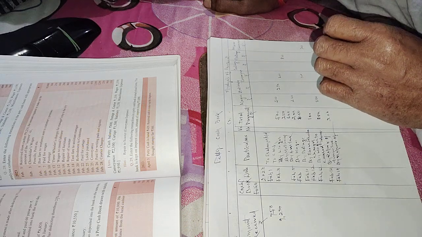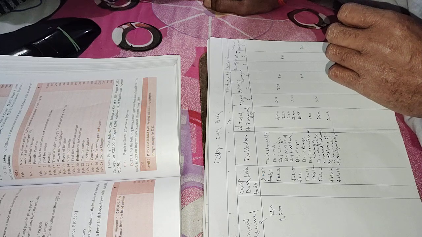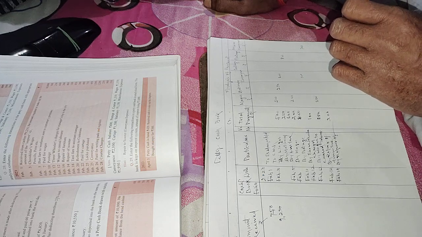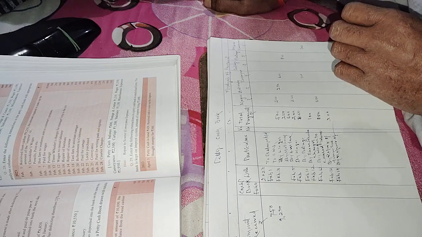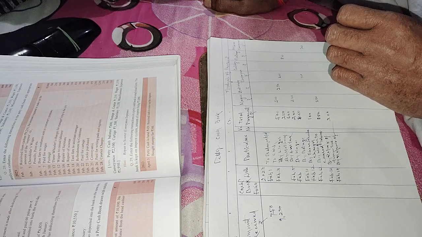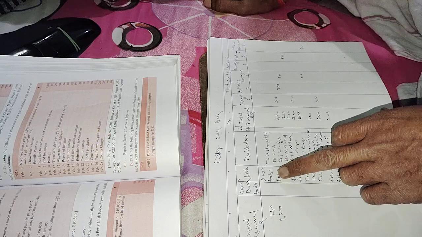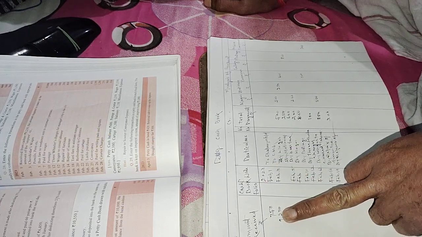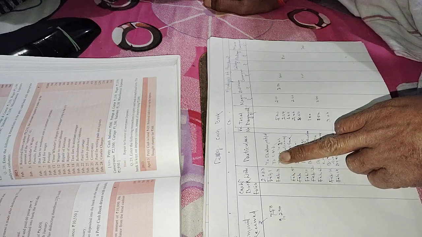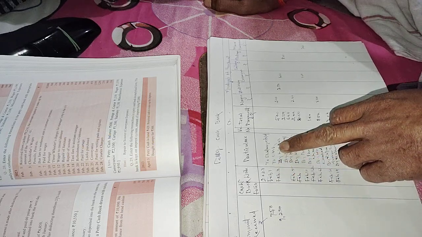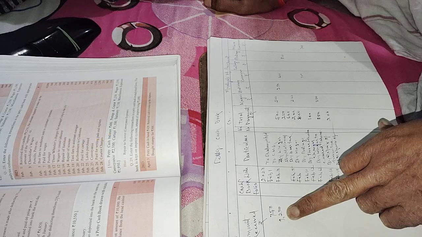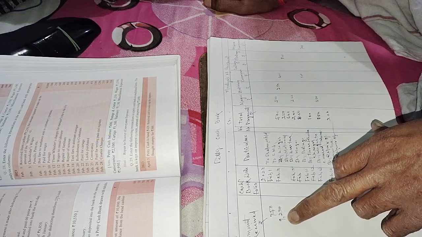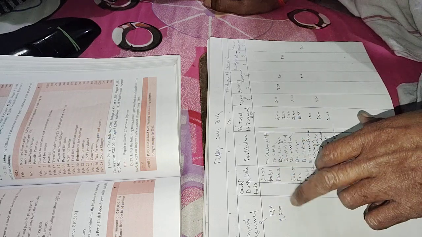In the last month, the balance of the petty cashier is, I think, 750. If we deduct 9,250 from 10,000, the amount will come to 750. So here I mentioned February 1st, to balance b/d 750. And then I have shown here, to cash received from head cashier 9,250. So the total of both amounts will come to 10,000.